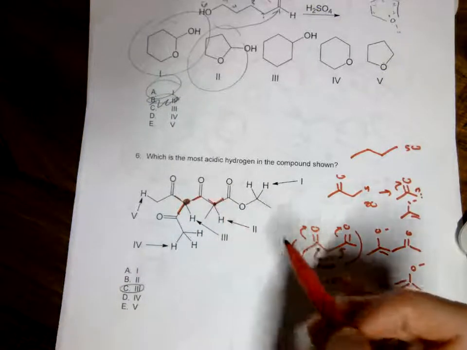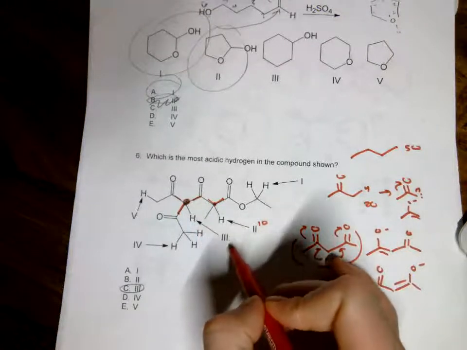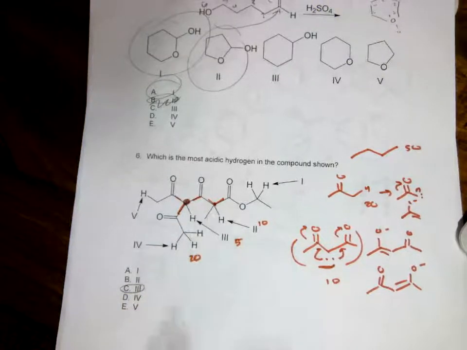This one has 2 electron withdrawing groups, so I would say it has a pKa of like 10. This one has 3, so I bet its pKa is like 5, but maybe it's not quite that high. And this only has 1, so it has a pKa of like 20, so that's why I picked that one there.